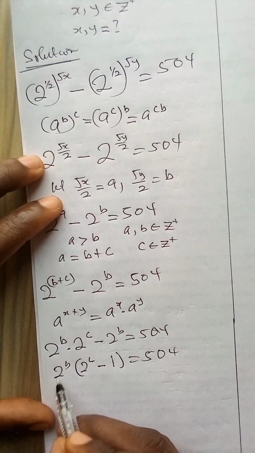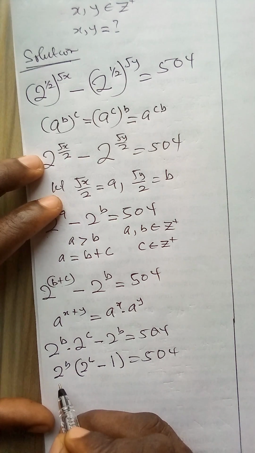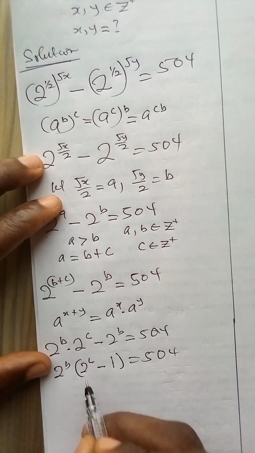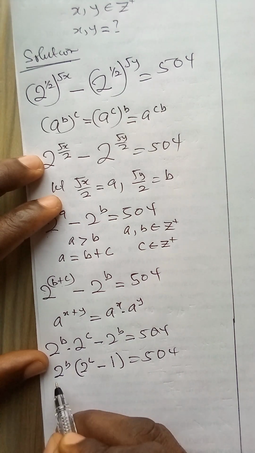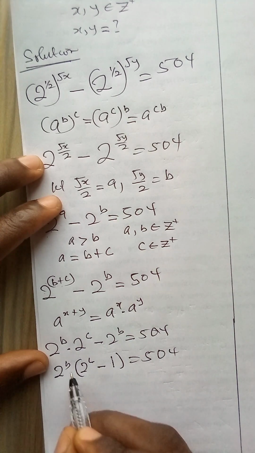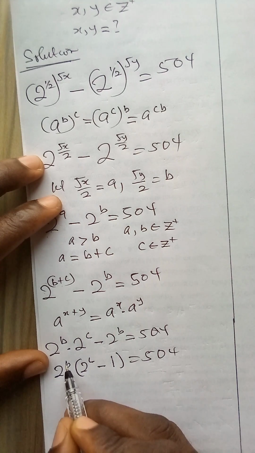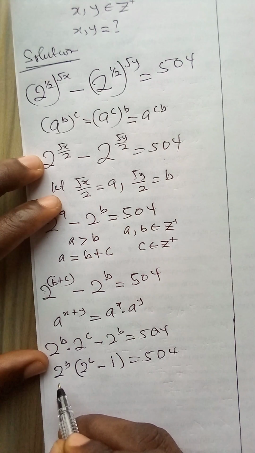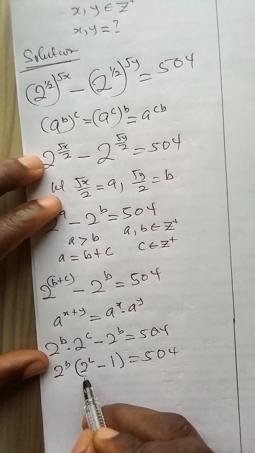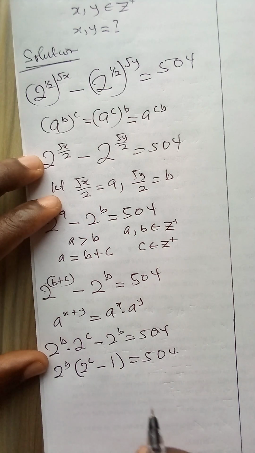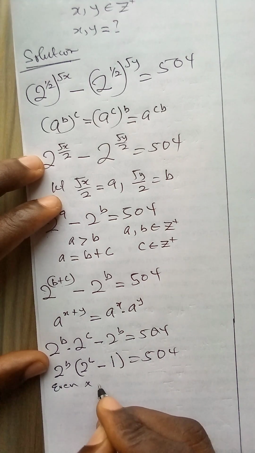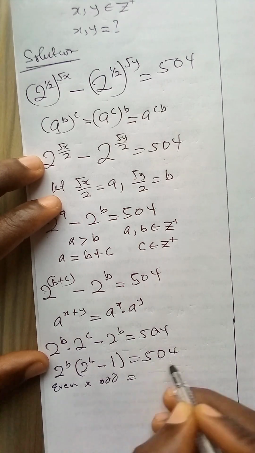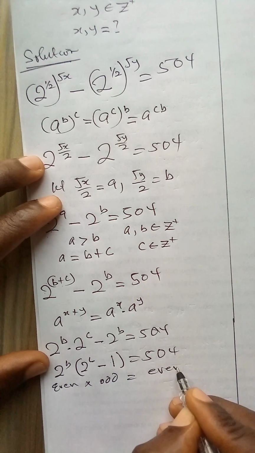This term outside the bracket is an even number. That is, 2 to power b is an even number. In fact, 2 to power any number, as far as the number is a whole number, is always an even number. But 2 to power c minus 1 is an odd number. So what we have here is an even number multiplying an odd number, and we have an even number.